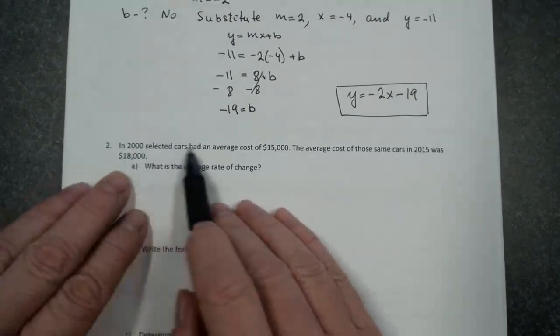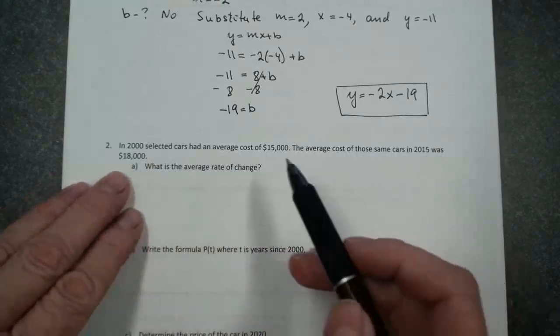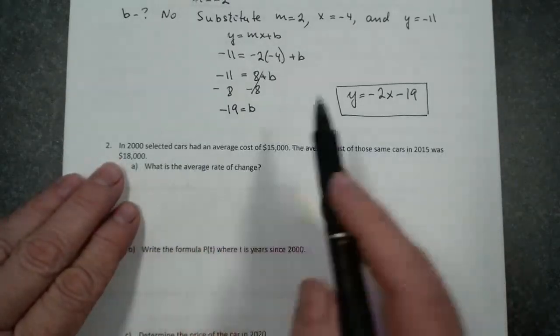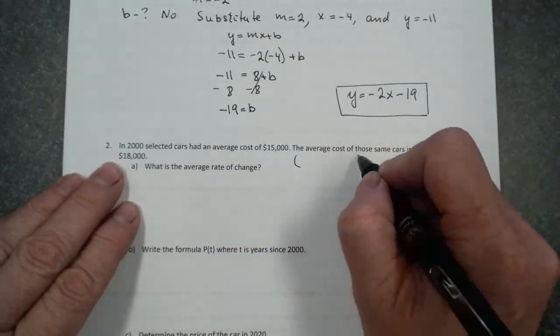So what I want from you is to read this problem, and first write two points down.